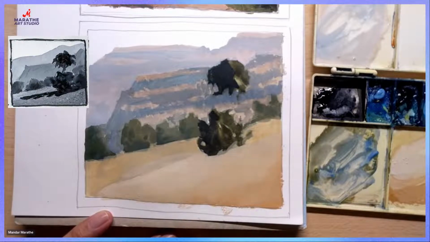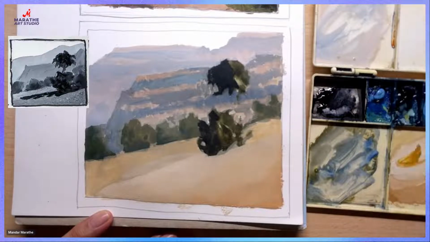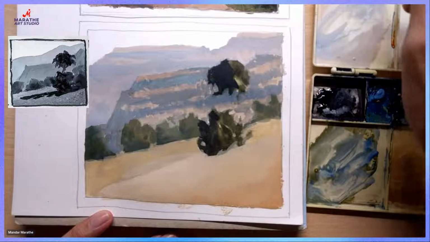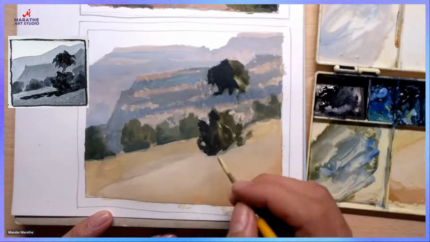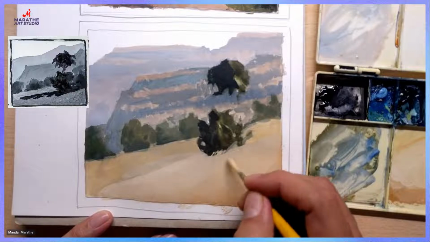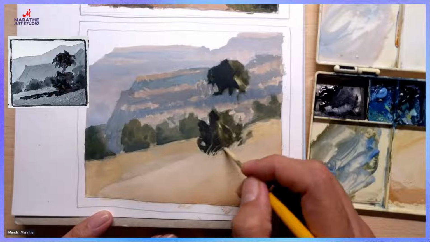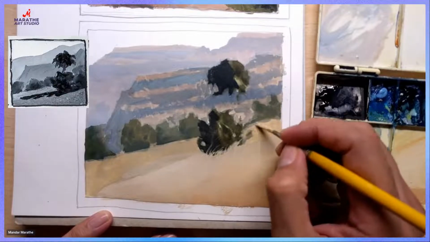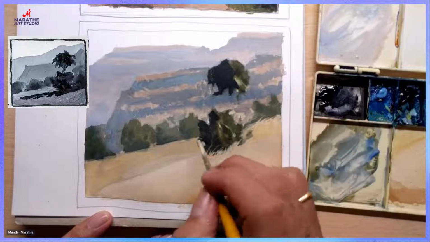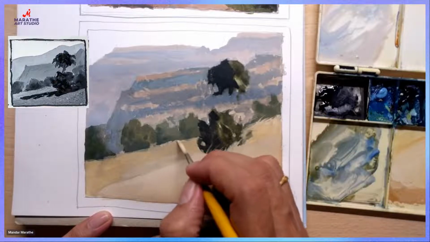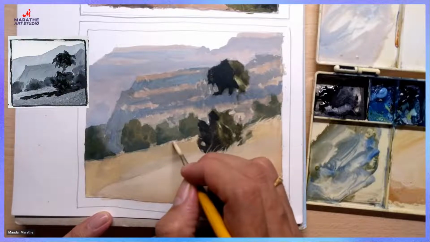Now I will add a bit of yellow ochre, some more white, and I'll adjust these edges because this is grass growing on this slope, and of course it will not be making these clean lines.